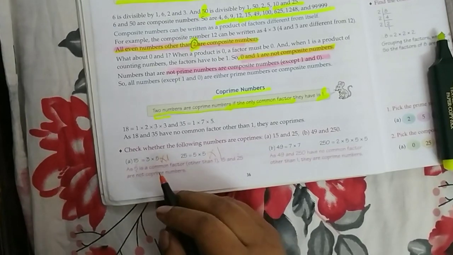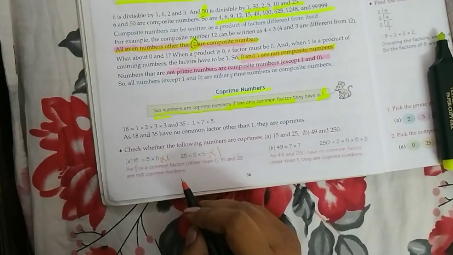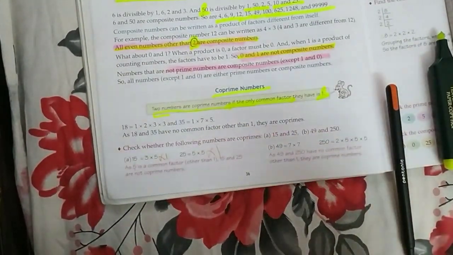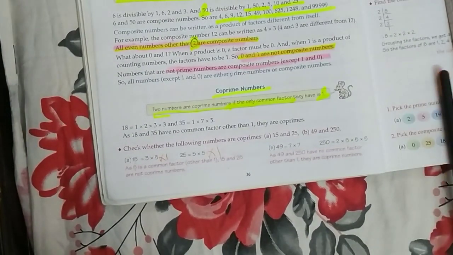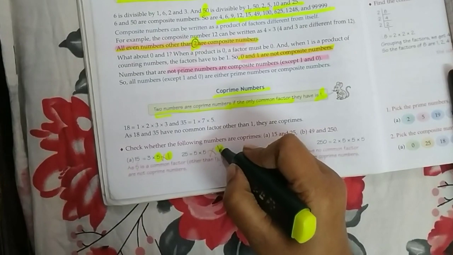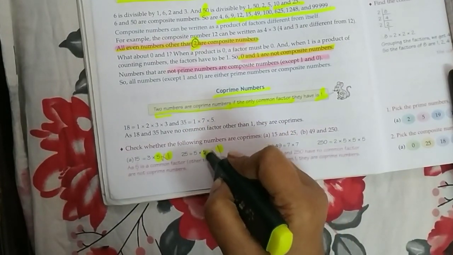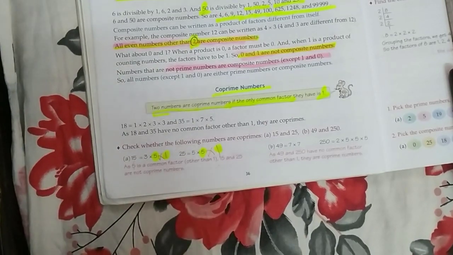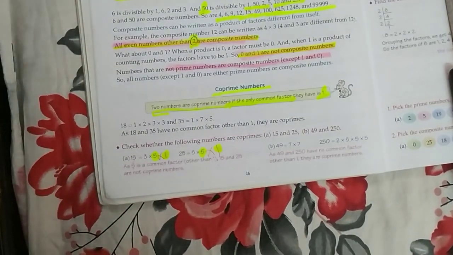Now if you see here, there is more than one number dividing 15 and 25 completely, that is 1 and 5. So it cannot be coprime numbers, because when we talk about coprime numbers, we should always remember there should be only 1 as a common factor.